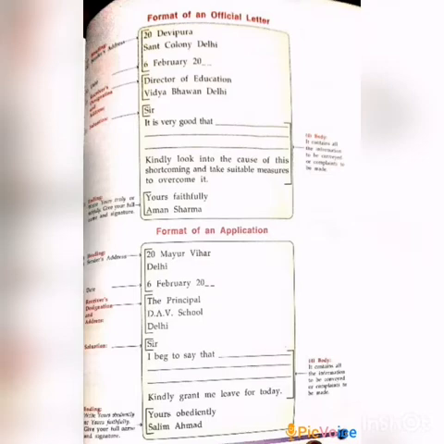Okay, and below that they have given the format of an application. Both are very similar. See, here they have also given the heading, date, receiver's designation and address, salutation, body of the letter, and ending. So this is the format for the formal application. Is that clear, students? Whenever you are going to write, all these 5 parts should be included in your composition note.